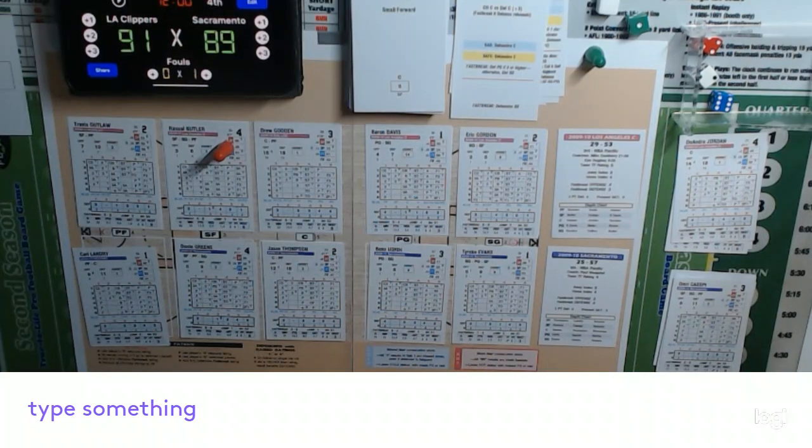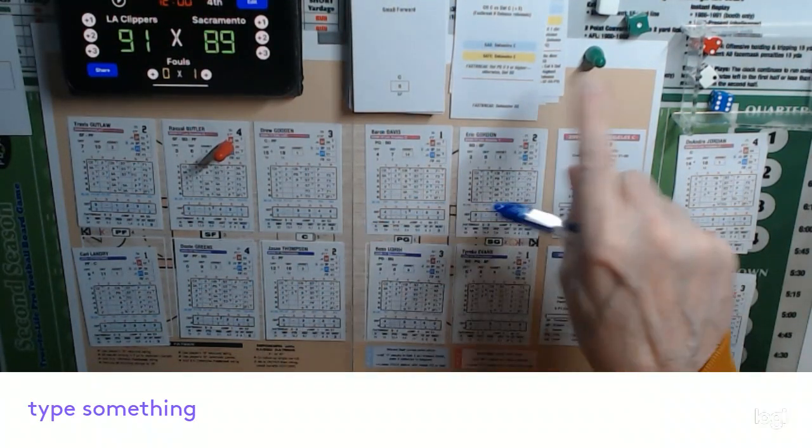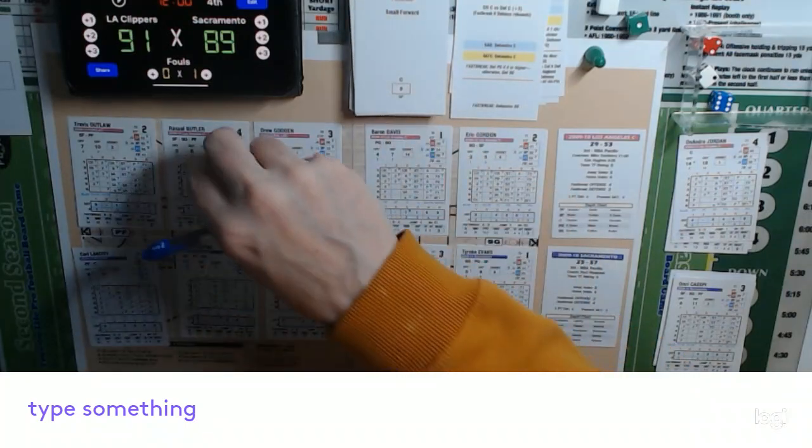And the Clippers take the lead, 91-89. Is the center an 8? No, he isn't, so there's no rebound.